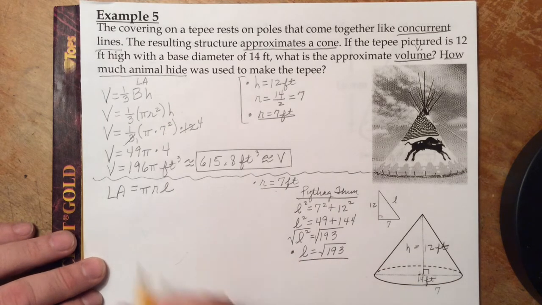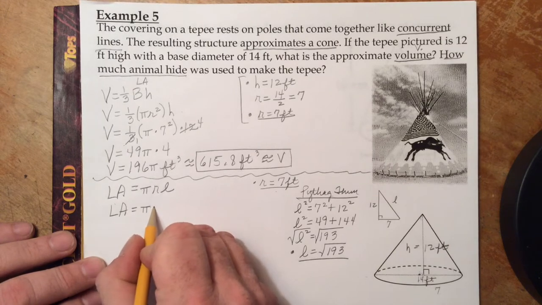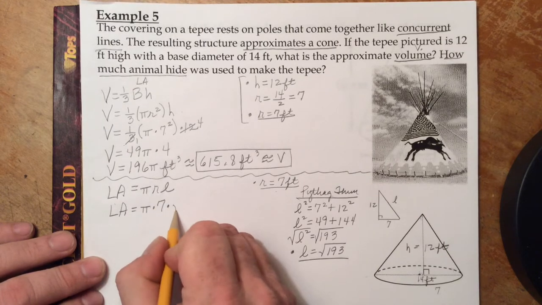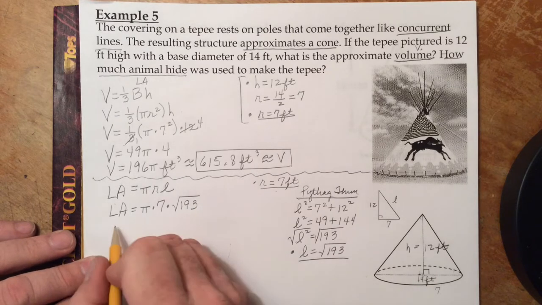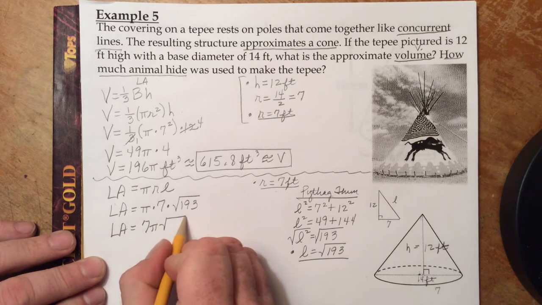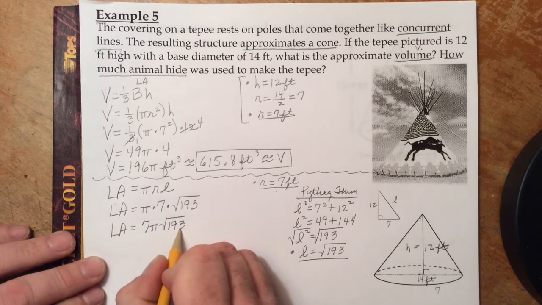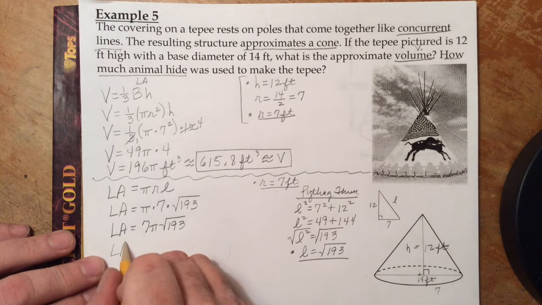There's our L. Substituting in, we have pi times the radius, 7, times the slant height, the square root of 193. If they had asked for an exact answer, we would have simply written this, 7 pi times the square root of 193 cubic feet, or excuse me, square feet. But they asked for the approximation.